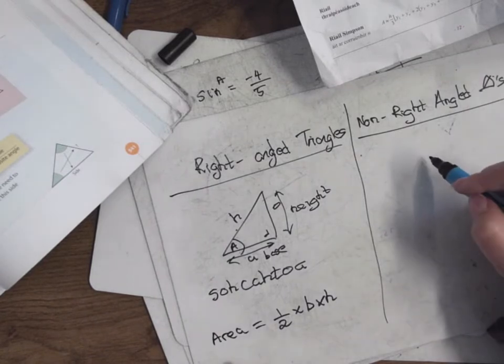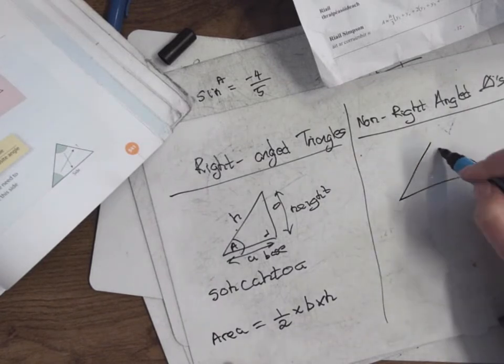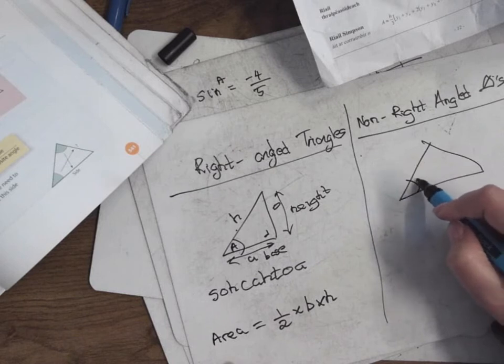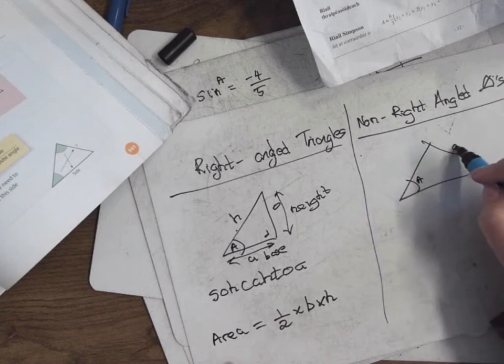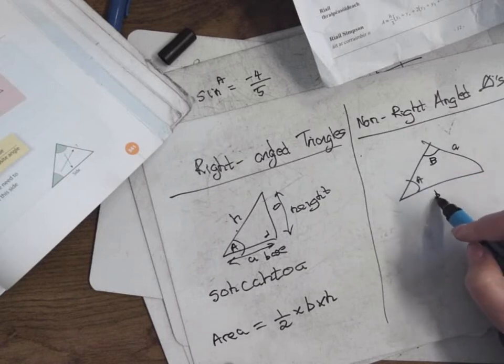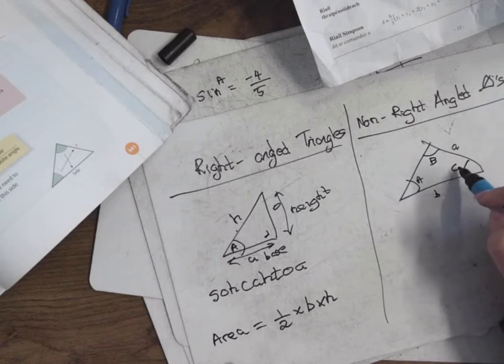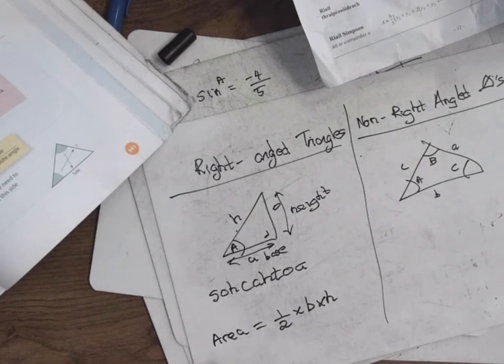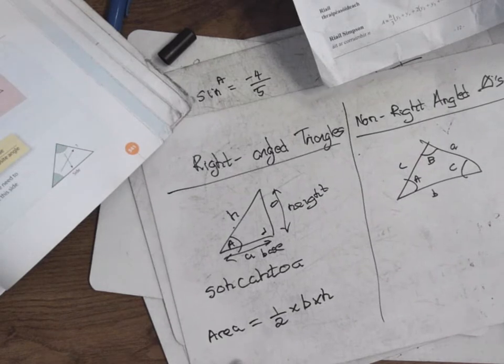If you have a non-right angle triangle, you label capital A and small a is opposite it. Capital B and small b is opposite it. Capital C and small c is opposite it.